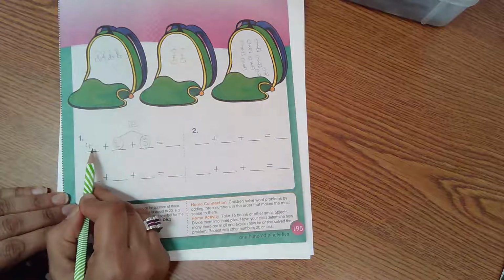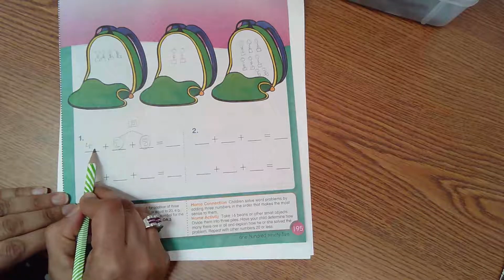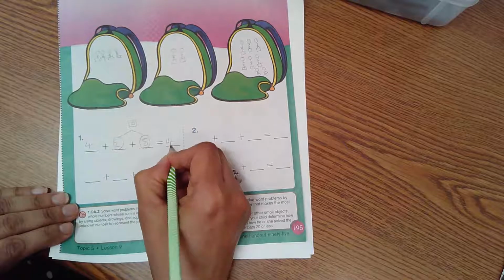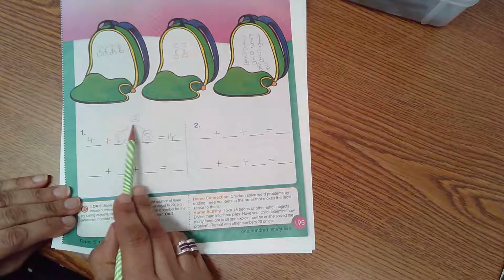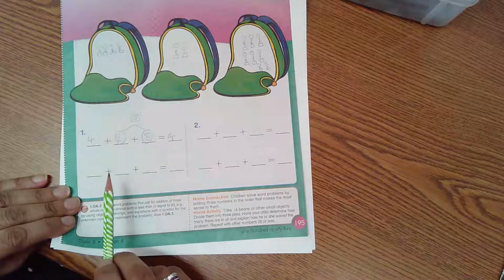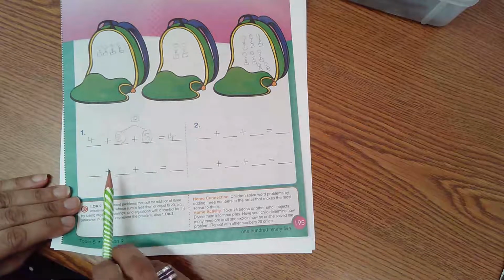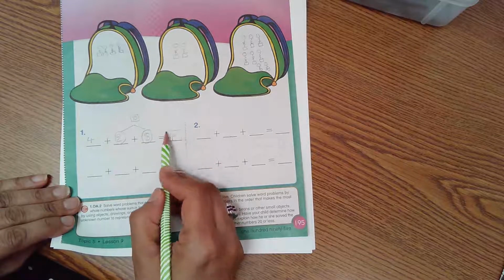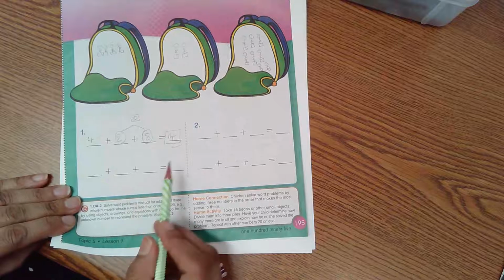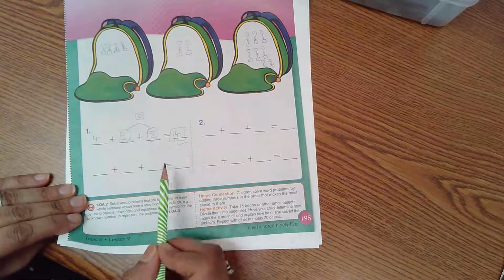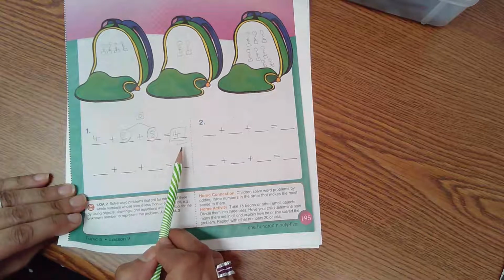10 plus 4, very good, equals 14. So I used my strategy to have 10, so I can easily add the third number and have my answer 14. All right, so this is your sum, this is your total. Now I need to do a different way, add 2 different numbers, then add the third, and my answer or sum should still be 14.